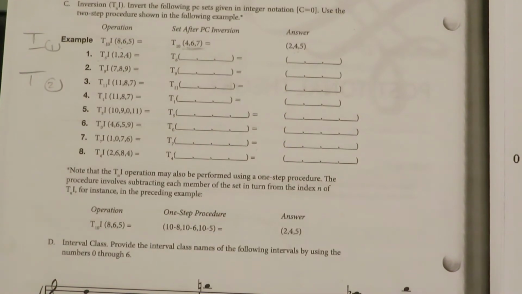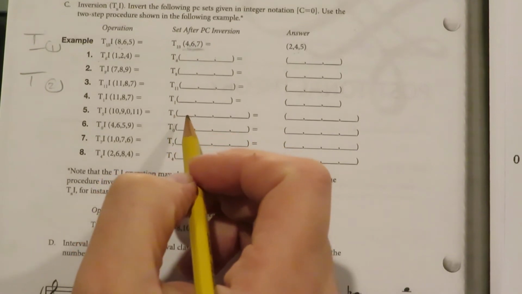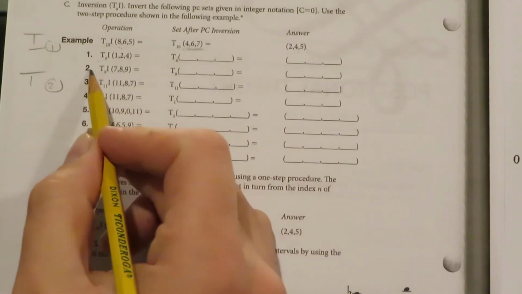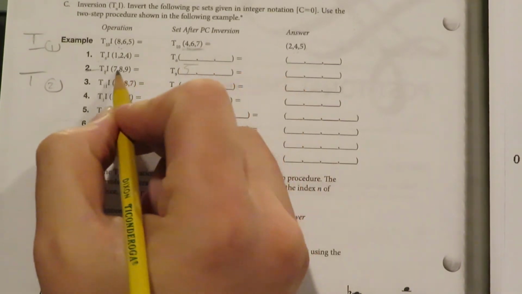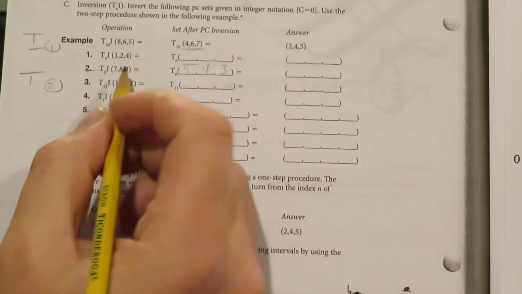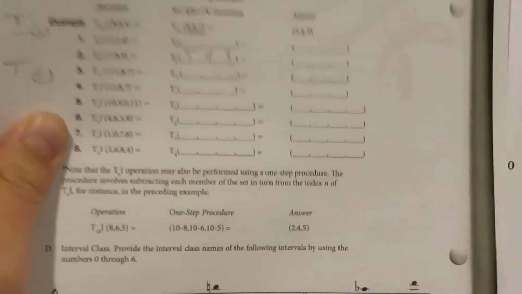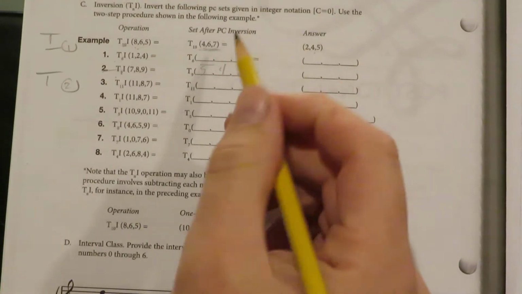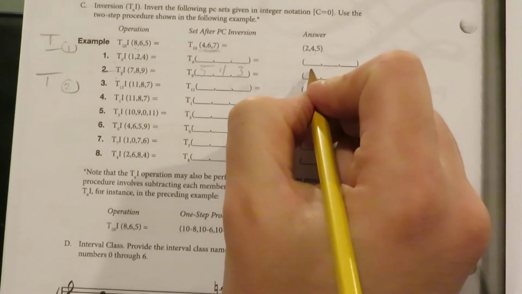So let's do an example here. Let's do 2. Invert: 7 becomes 5. 8 becomes 4. 9 becomes 3. Then transpose it by what? What does that say? I can't even see right here. It says transpose by 9, right? So 5 plus 9 is what? 14 minus 12 is 2.